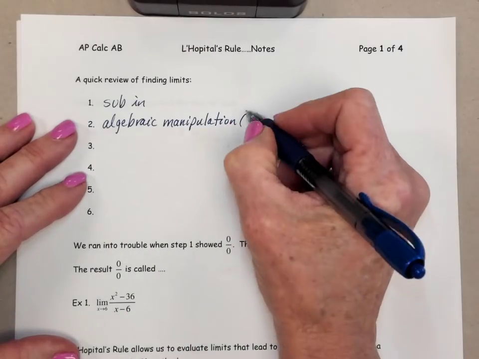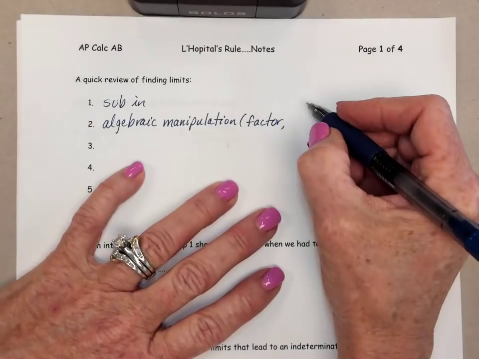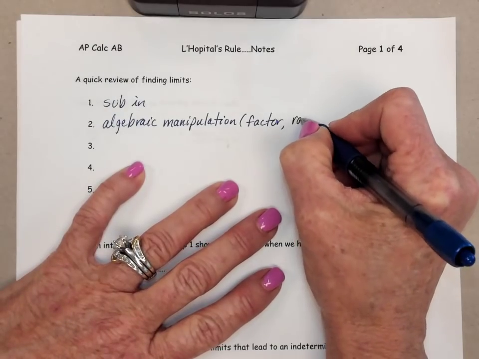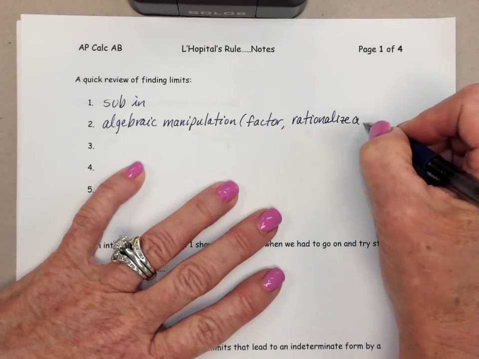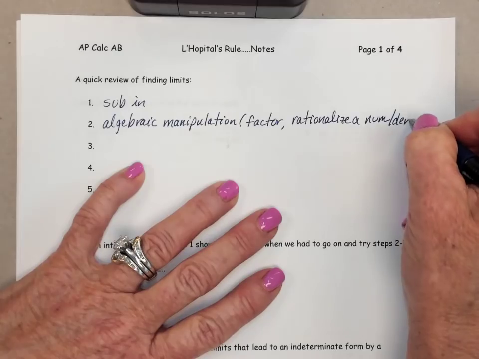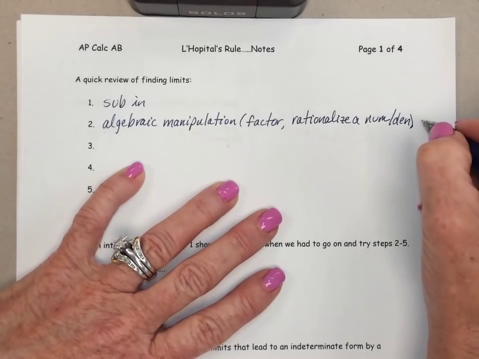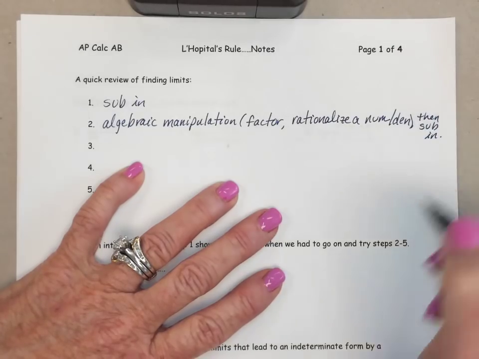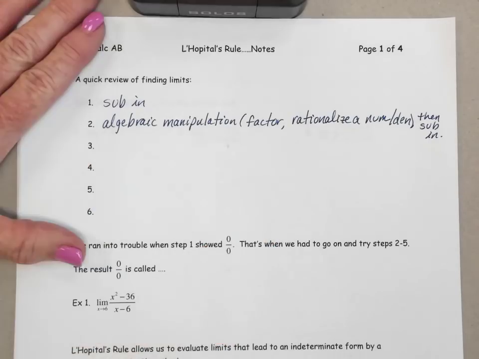By this I mean we could factor, we could rationalize a numerator or denominator, so we could do some of those things, and then we would sub in. If it worked, great. If it didn't, then we had to go on and try something else.